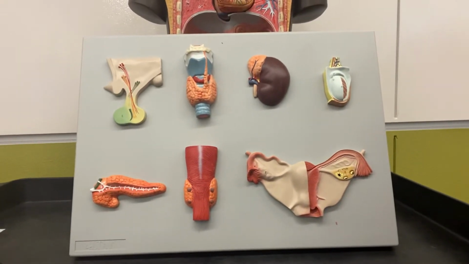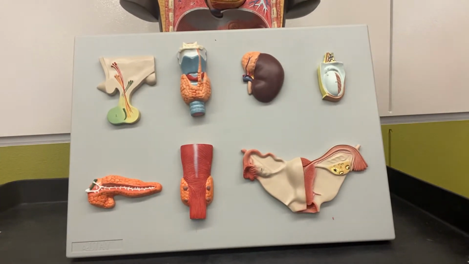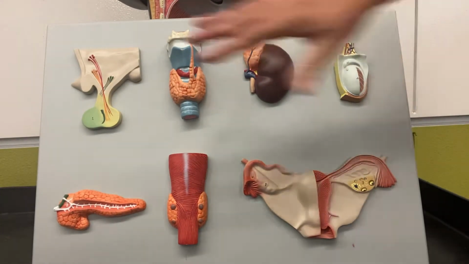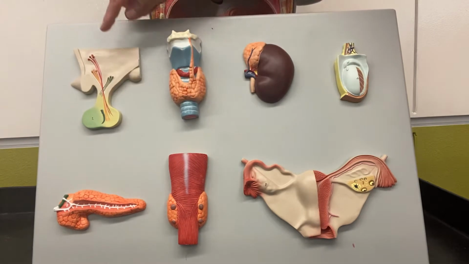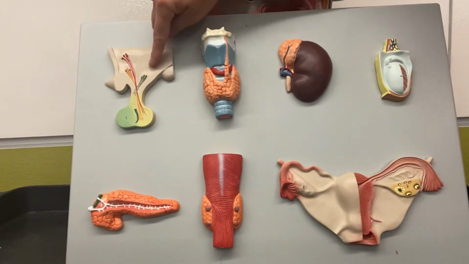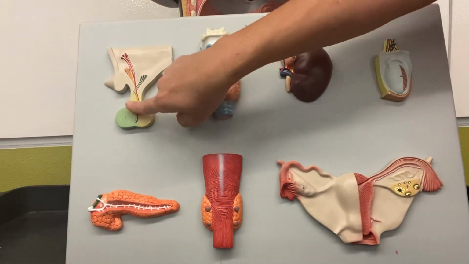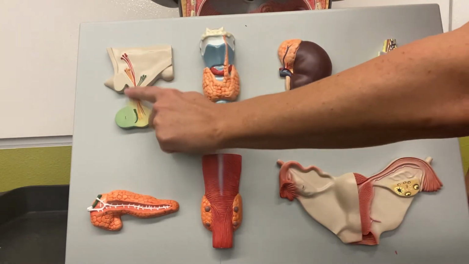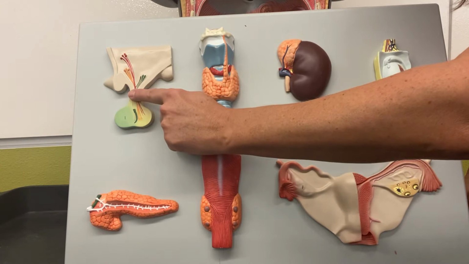There we go. Okay, so this is another one of our models for the endocrine system. So this is going to be up in the brain right here. This area right here is the hypothalamus, and this is the pituitary gland. The pituitary gland hangs down from this structure called the infundibulum.